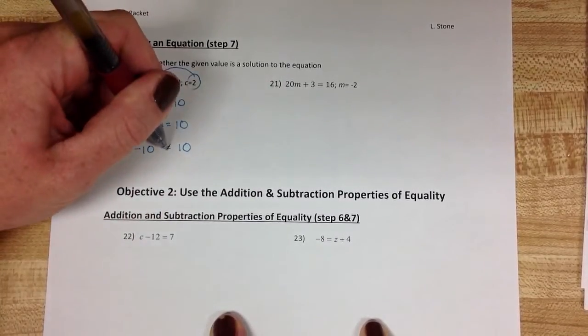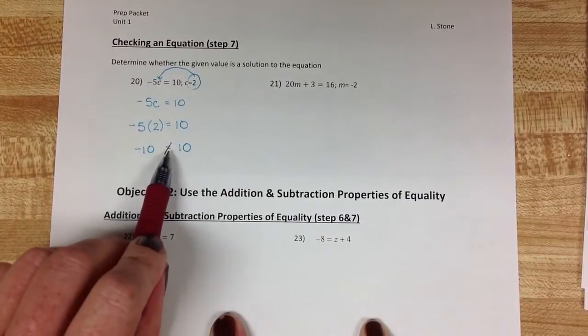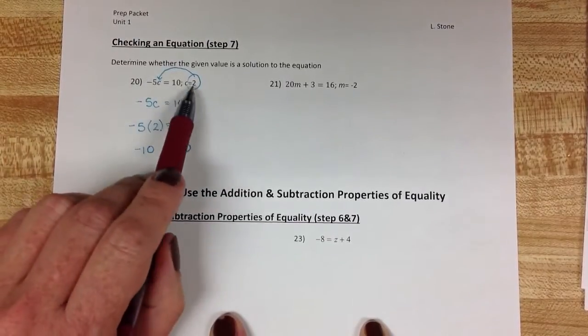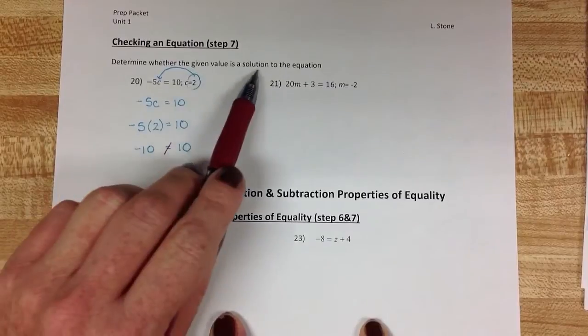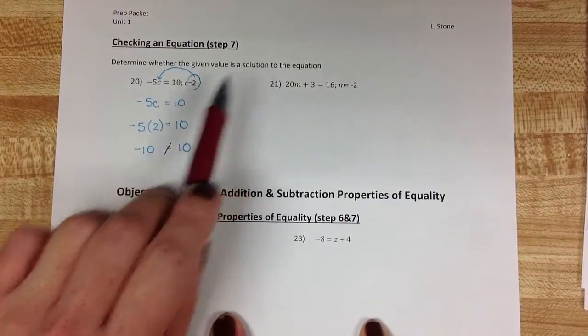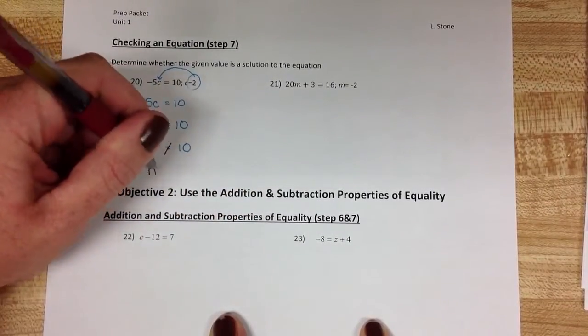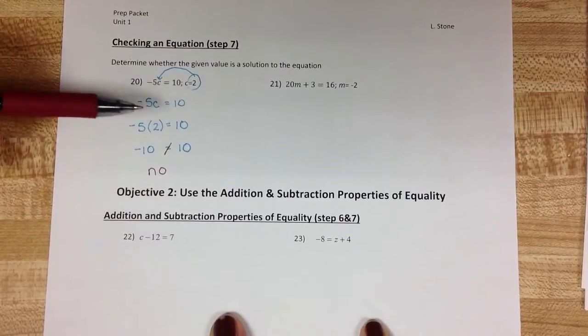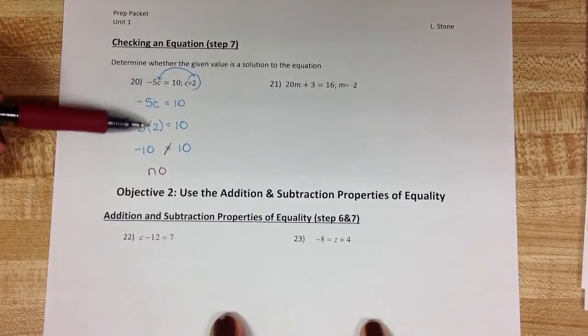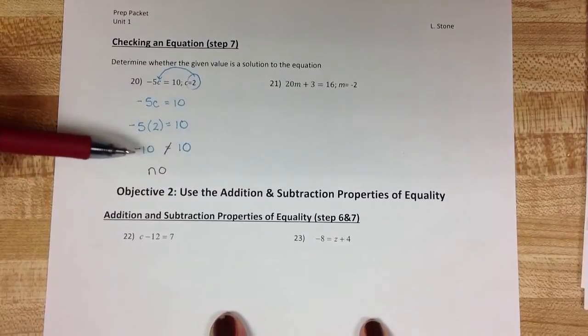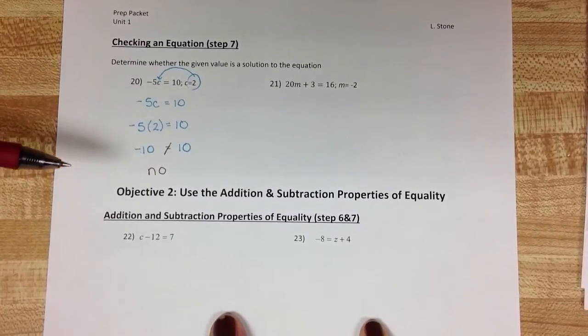So those two things are not the same. They're not equal. Is the value 2 a solution to this equation? No, it is not, because when I put 2 into the equation and simplify the left and the right, I don't get the same answer on both sides. I don't get equal answers.